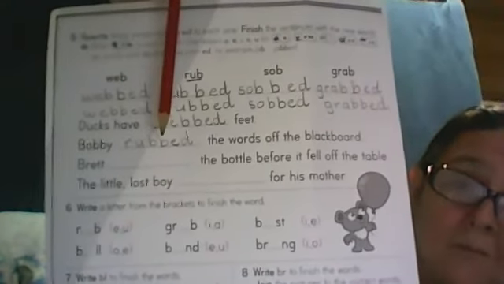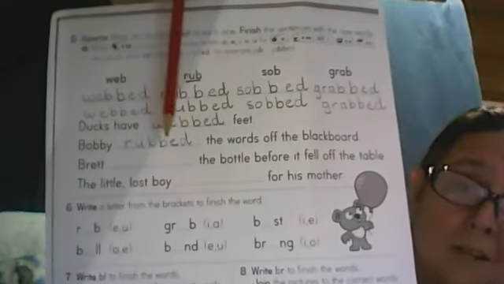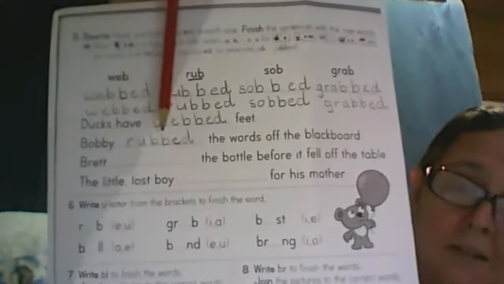And another B, because remember we said we had to write 2 letter B's in the middle of these words.